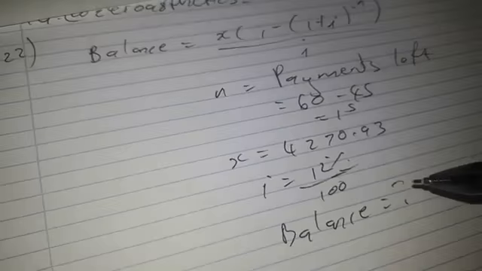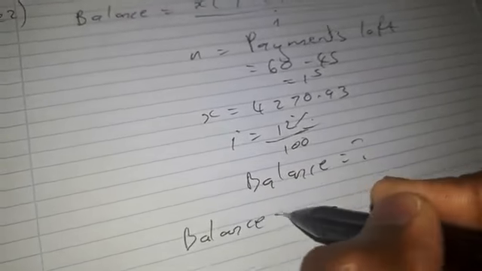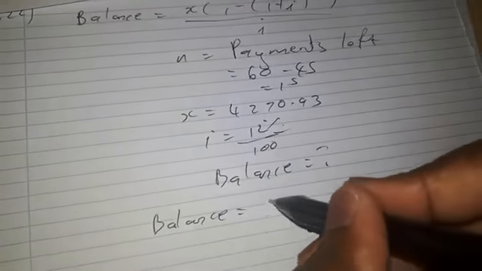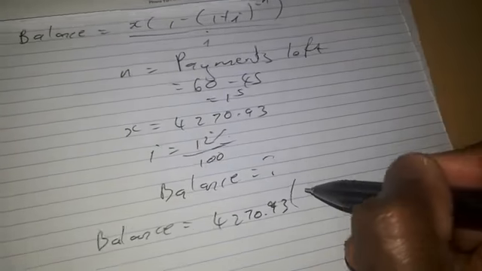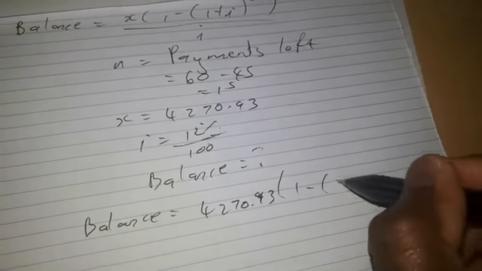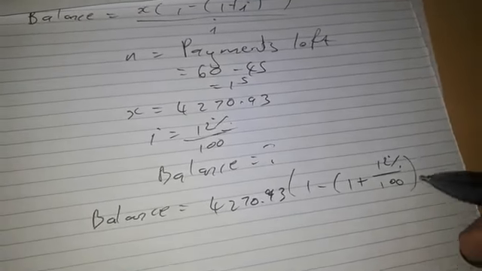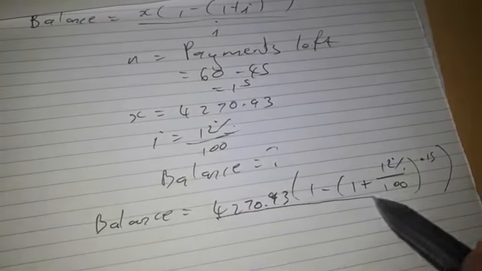Balance, we don't know. So our balance is clearly going to be equal to our value for the installment, which is 4,270.93, and then 1 minus 1 plus 12% over 100. You see, I'm even writing it differently to show you that you can write it whichever way you want.